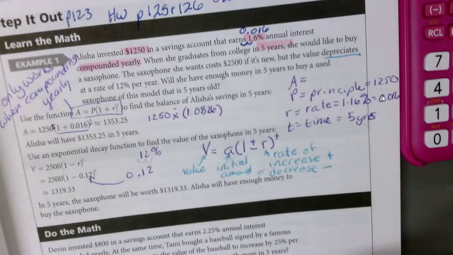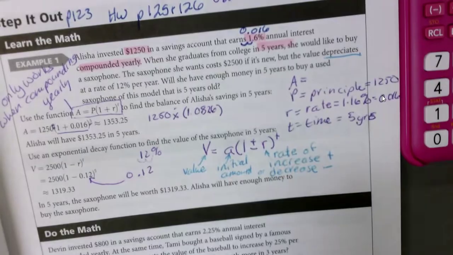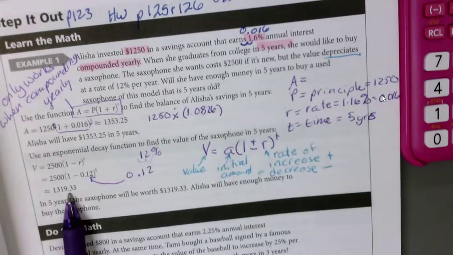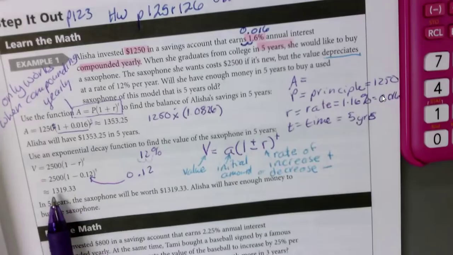And then to the 5th power, because we're still asking after 5 years what it will be. It's kind of like if you buy a brand new car for $30,000, 5 years later, it is not still worth $30,000. It'll be worth less because it depreciated.